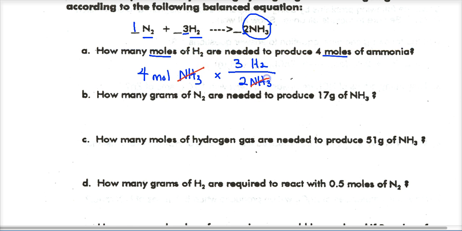It's a one-step problem because I already have a number that's a how many. I can times it by this mole ratio, which makes it stoichiometry. So 4 times 3 is 12. Divide by 2 is 6 moles of H2. Write down the number, the unit, and what compound you're talking about. Everything is left standing except the moles of H2. That's it, one step. Second one, how many grams of N2 are needed to produce 17 grams?